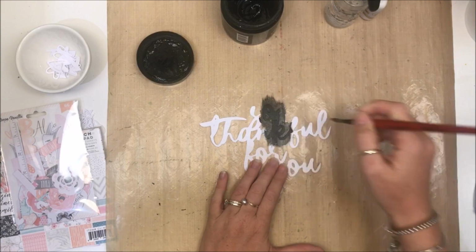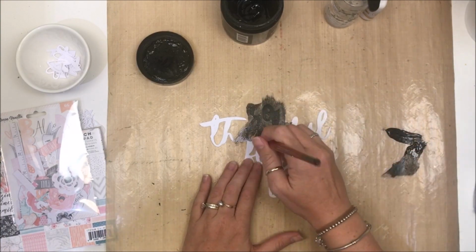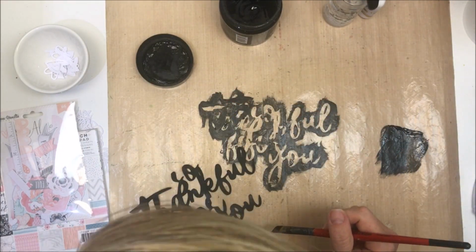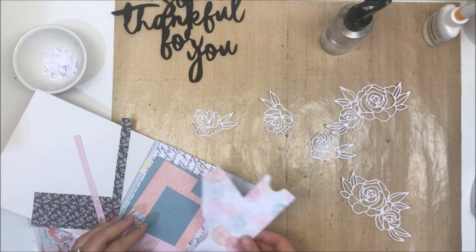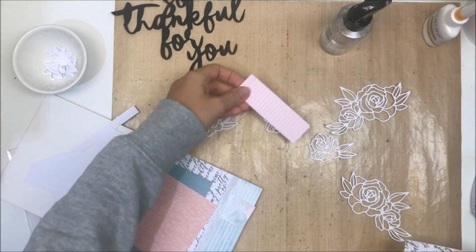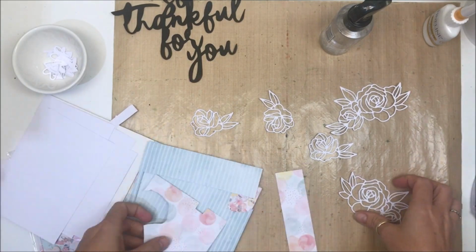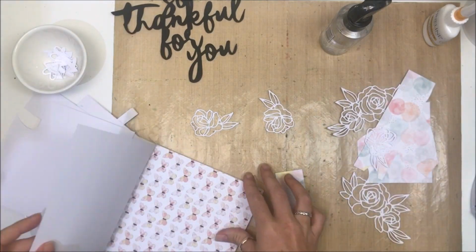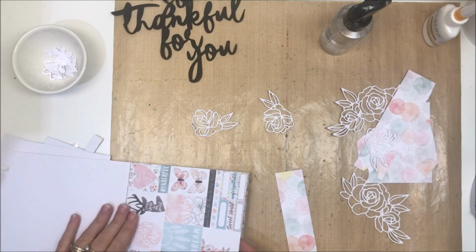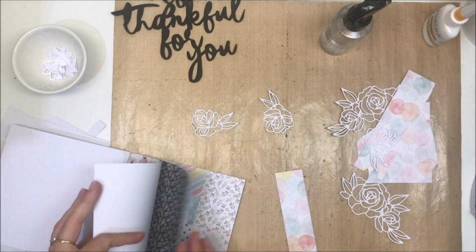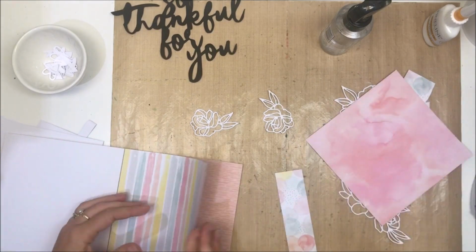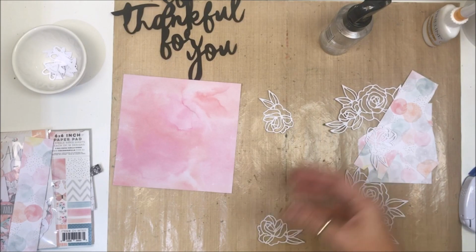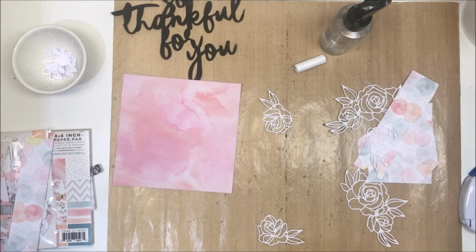I wanted to do this title black, so I'm using some black gesso and just painting that on. And then I'm using the Cocoa Vanilla Studio More Than Words 6x6 paper pad, and I'm just going to back my flowers with, so that there's a pink colour and then the watercolory spotty pattern paper that I'm going to use as well. And I'm going to apply glue and stick my cut file down and then trim around it.